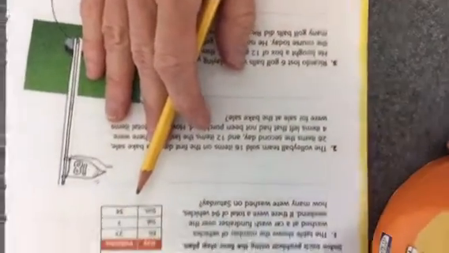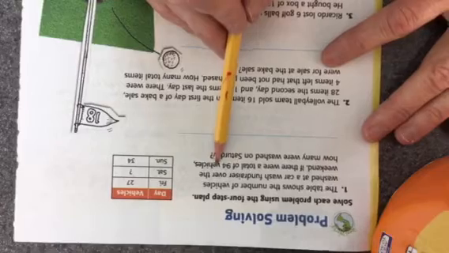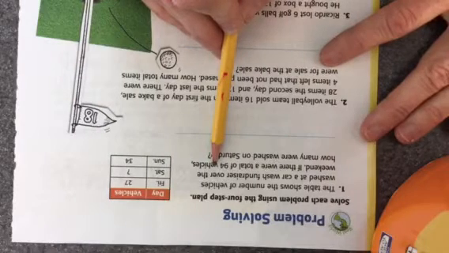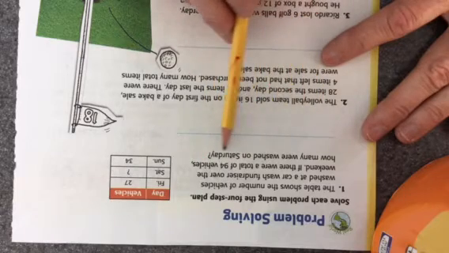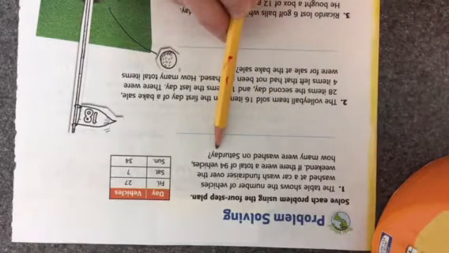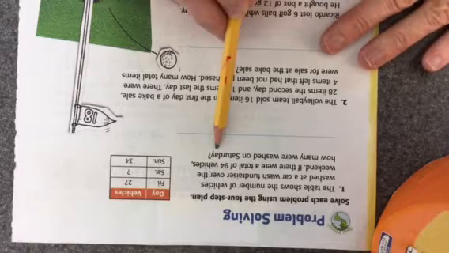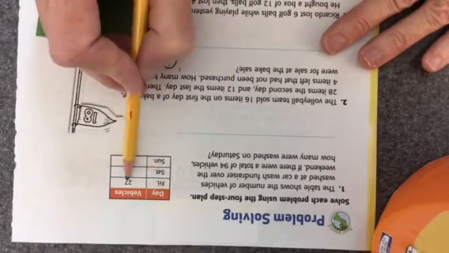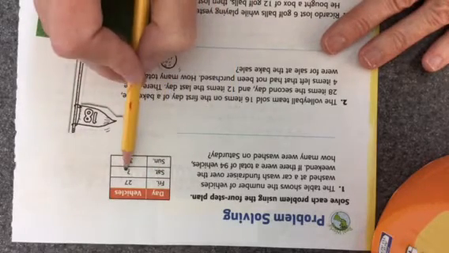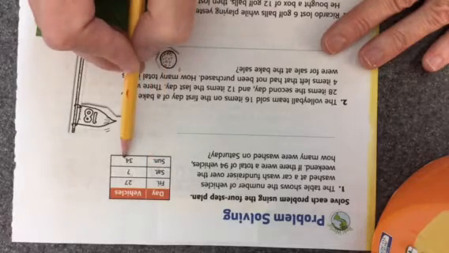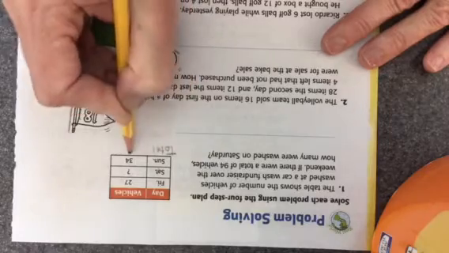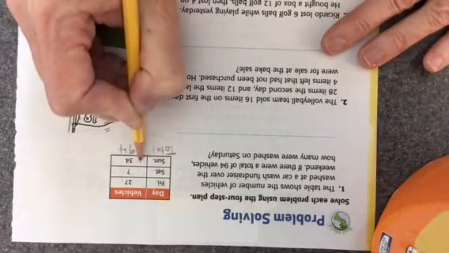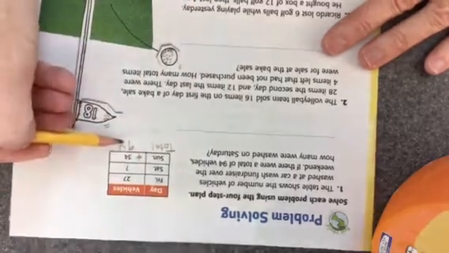All right, let's turn it over and work on the back. Number 1, the table shows the number of vehicles washed at a car wash fundraiser over the weekend. If there were a total of 94 vehicles, how many were washed on Saturday? This is exactly what we just did on the front side. We have 27 vehicles on Friday. We don't know how many on Saturday. We have 34 on Sunday, and our total is 94.